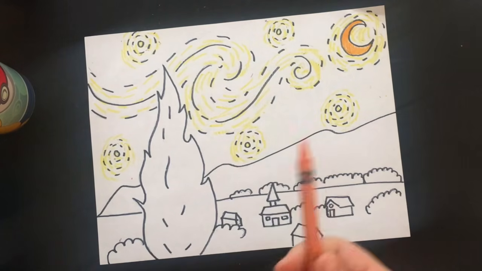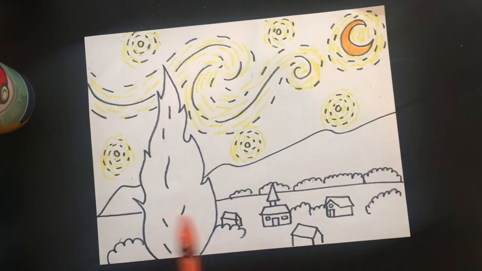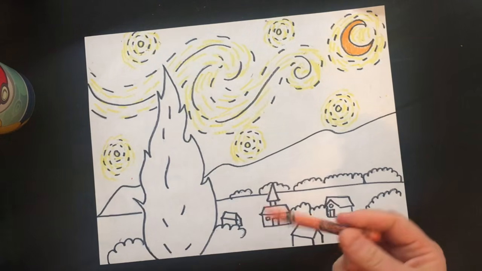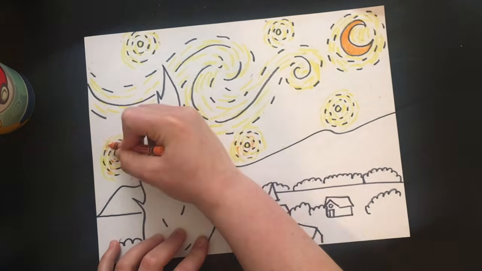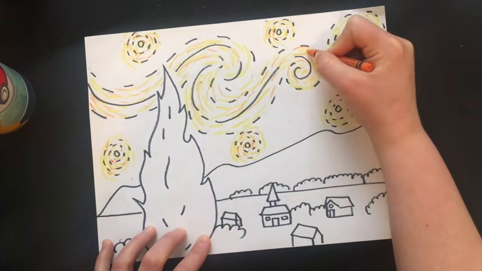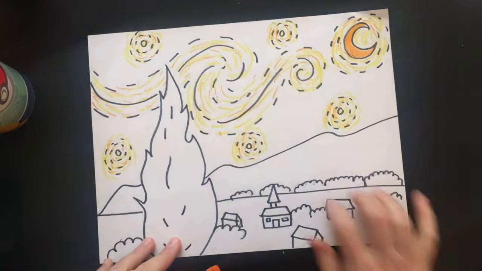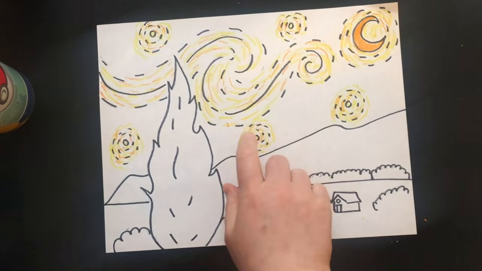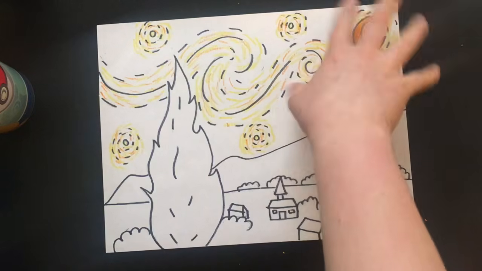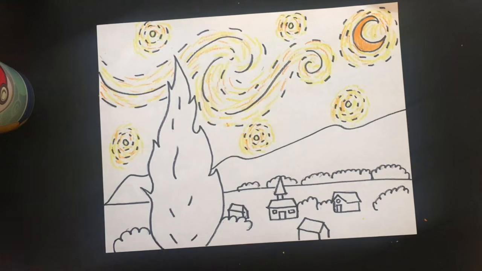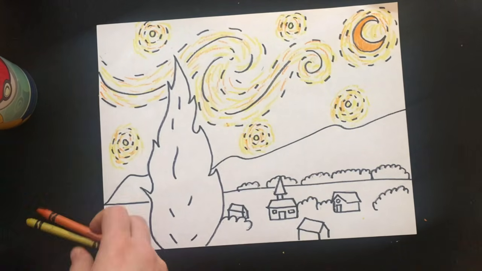Now you can go back with the orange and do it, but don't do it too heavily. Just a little bit of orange will go a long way. And you want to leave some of those spaces white because in his actual painting, he did have a bit of white in those colorful swirls. So now you're going to go back with blue.